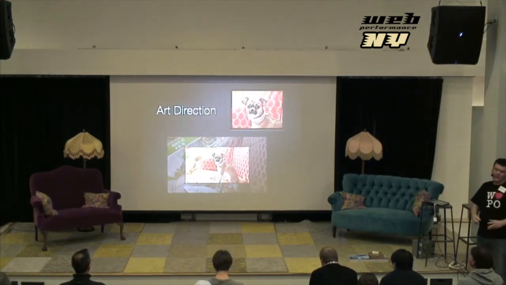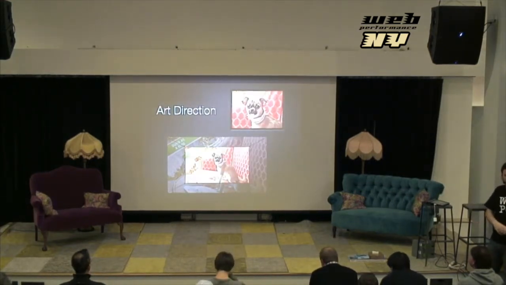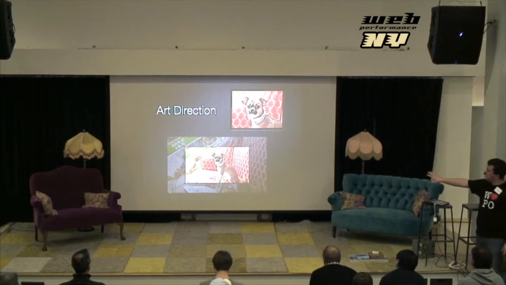Art direction. It's not really related to performance, but it's often mentioned along with responsive images, and I thought I would mention it, and especially because there is some implementation complication that comes with it. So the idea is very simple, that instead of scaling down the image proportionally to the size of the screen, like this image on the bottom, you see it's kind of just squished a little bit.